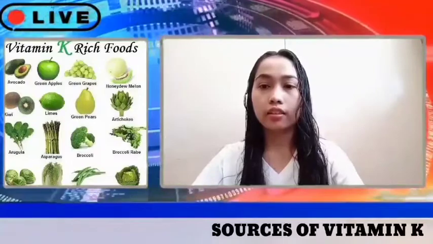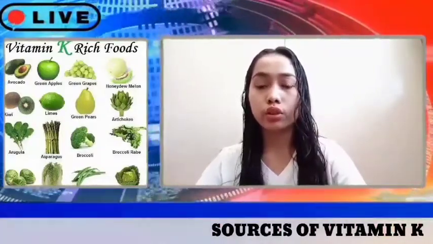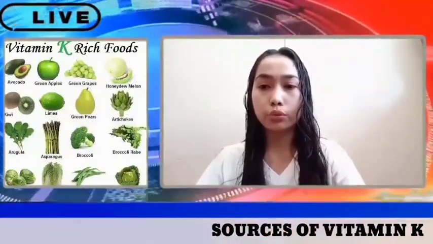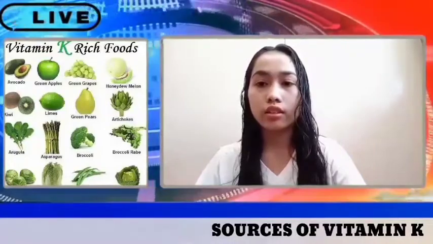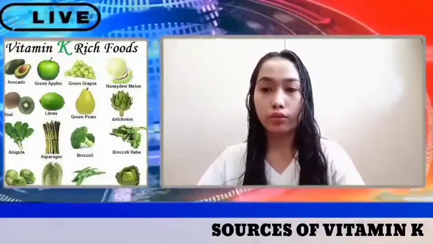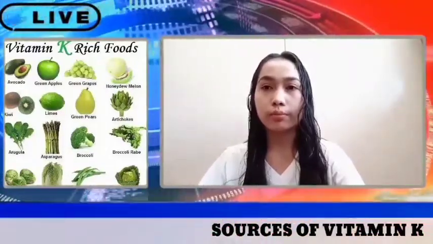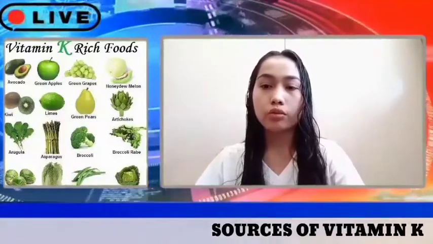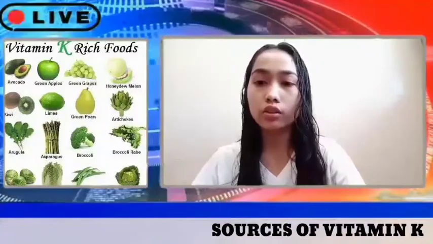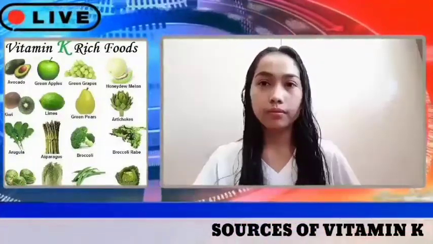How can I get vitamin K? Since vitamin K is fat soluble, consuming it with fat can improve absorption. For instance, you could add a little bit of oil to your leafy greens or take your supplements with a meal that contains fat. Fortunately, many foods rich in vitamin K are also rich in fat. This includes cheese, eggs, and meat.